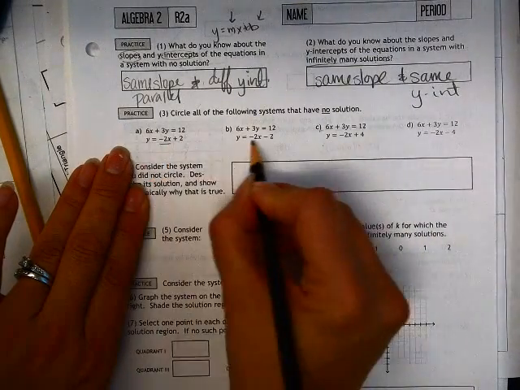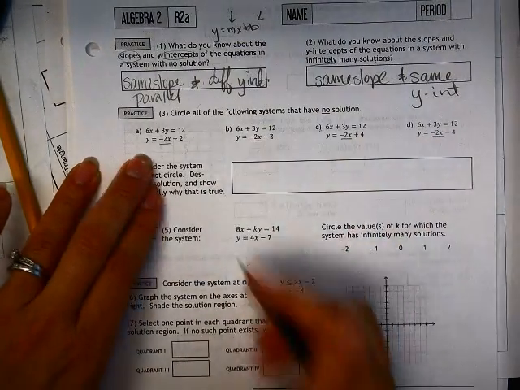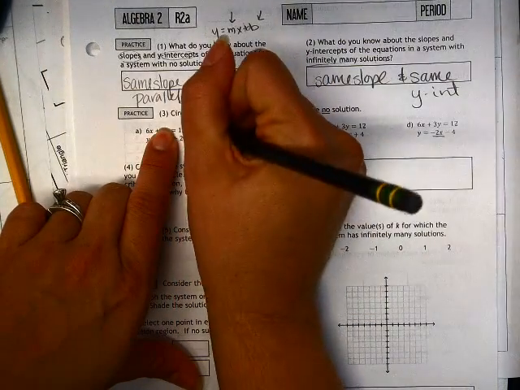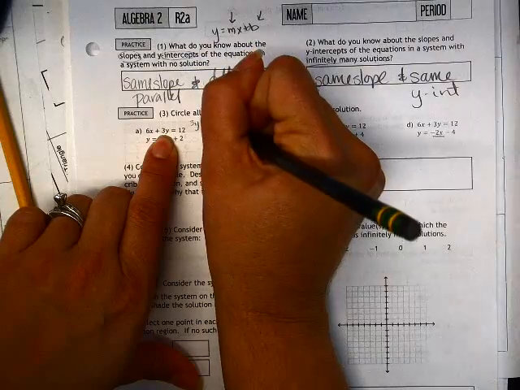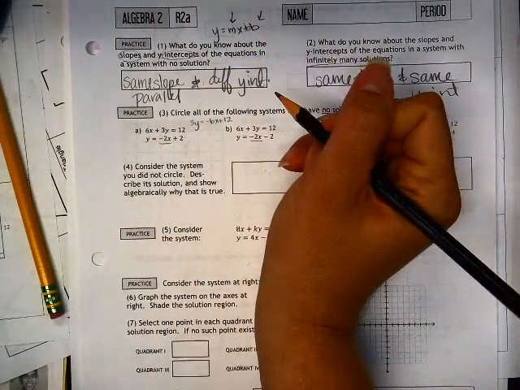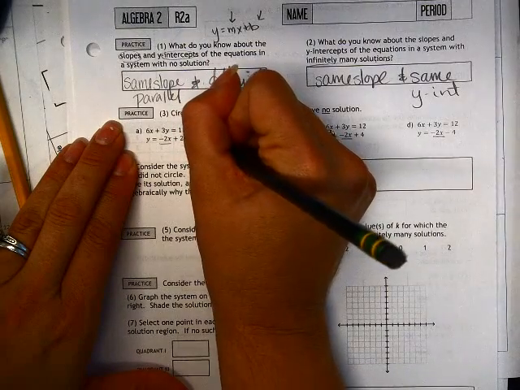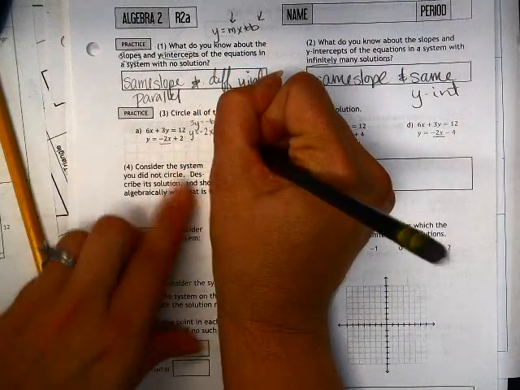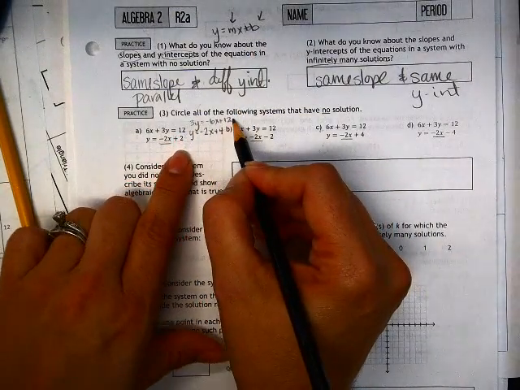So first of all, every single one of these has the same slope. Let's go ahead and change this. Let's keep the y there for a moment and move the other one. So we have 3y equals negative 6x plus 12. And then let's divide by 3. So y is equal to negative 2x plus 4. I need to be careful about my sign here, and also careful that I divided everything by 3.